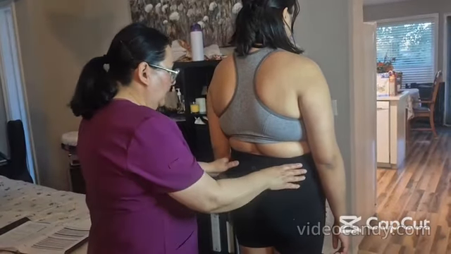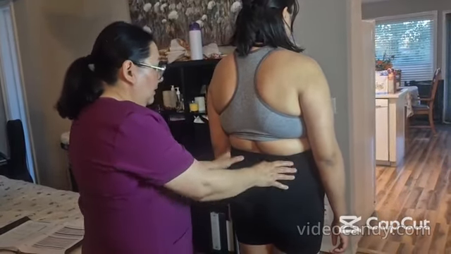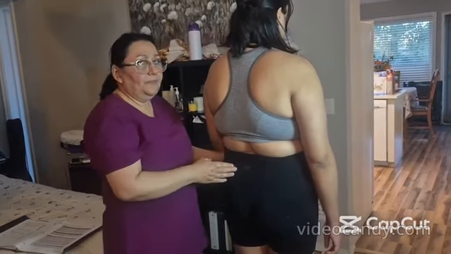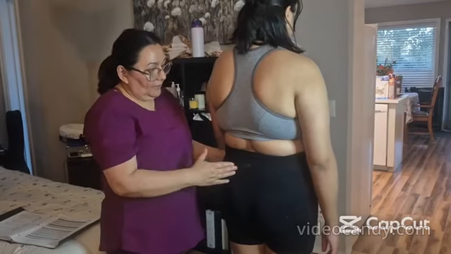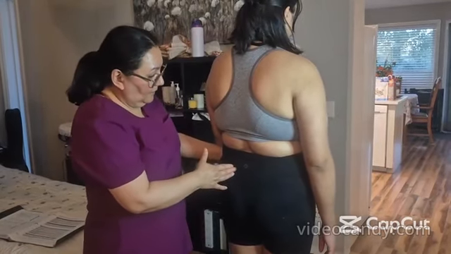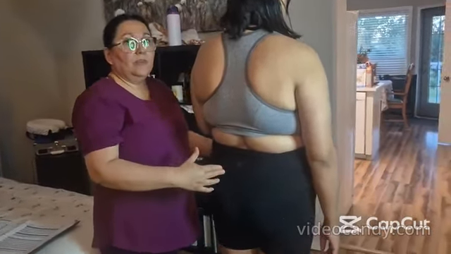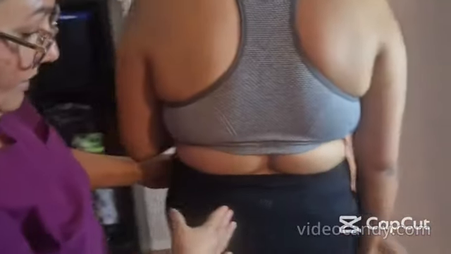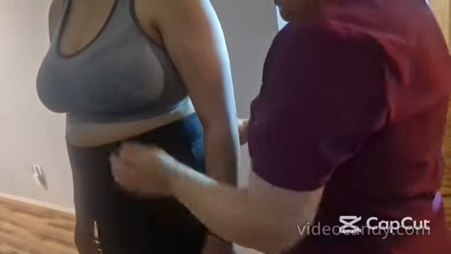And then now for the innominate hips, and then turn to the side. Good. This is okay.